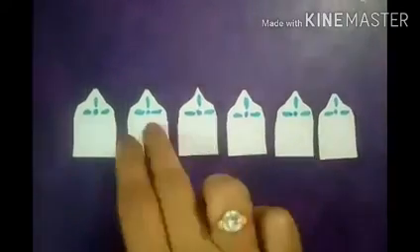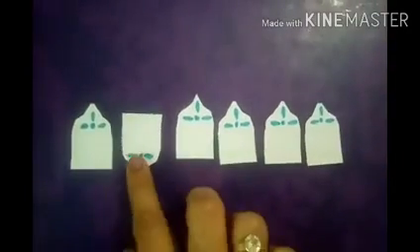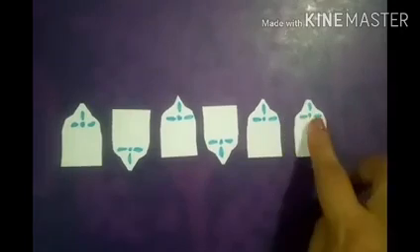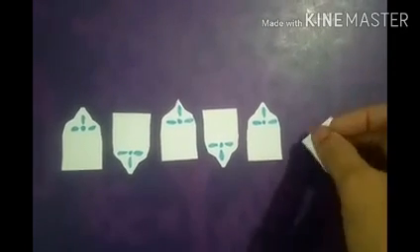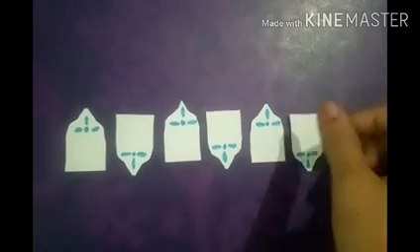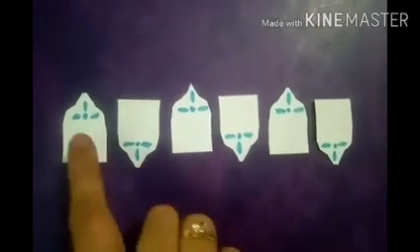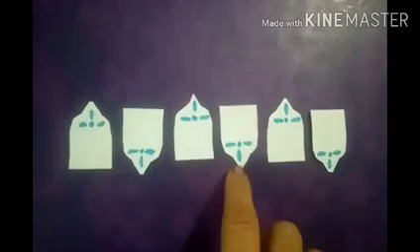If I turn the alternate ones upside down, then it will form a different pattern. This is up, this one is down, third one is up, fourth one again I'll turn it downwards, then fifth up, and sixth one again if I turn it downwards, you can see a new design or a new pattern being formed here. So this is a rule, one up, one down, then up, down.